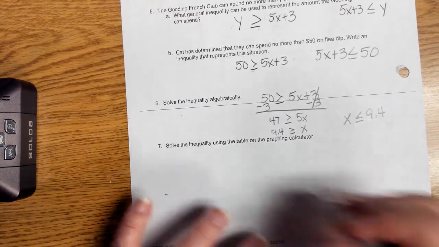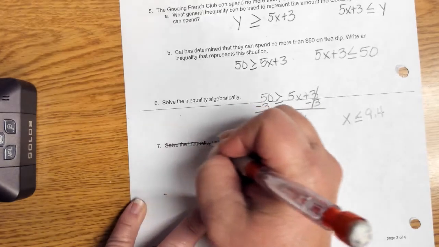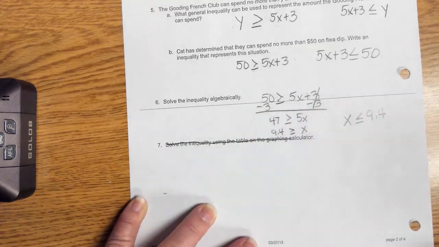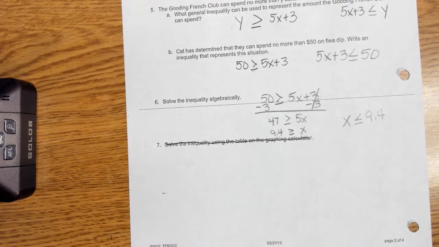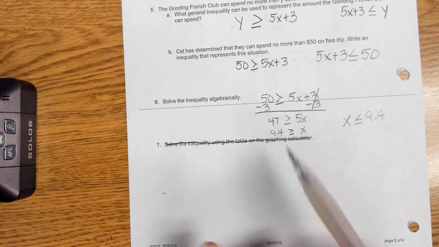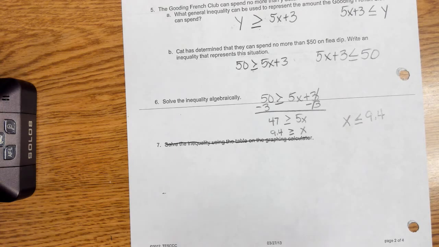Now, we're not going to solve this inequality in the calculator. That maybe will be next unit, when I teach you to do that. But this is my question. Can I order 9.4 bottles? No. So, should I order 10? If I ordered 10, how much would my cost be?